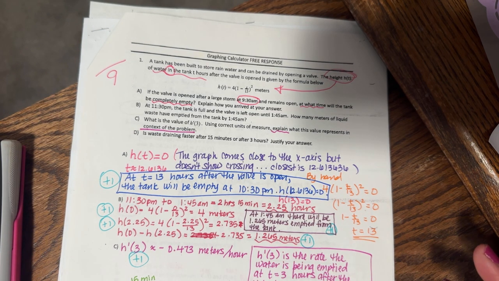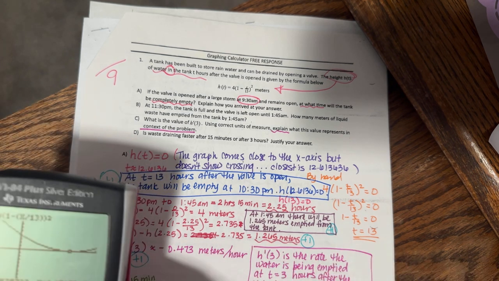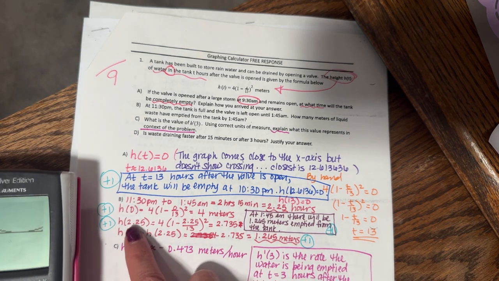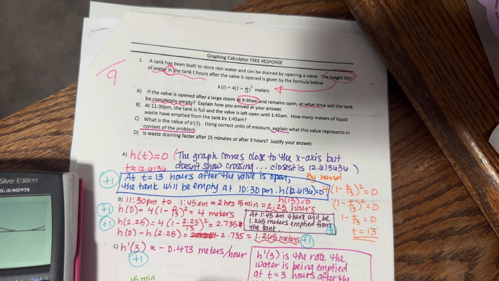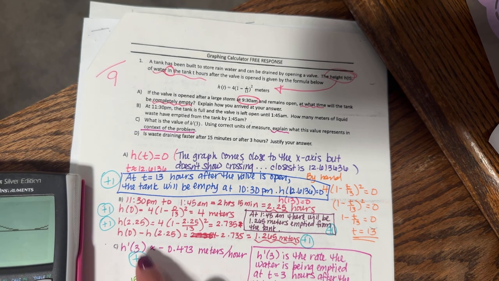All right, for part B, it says at 11:30, the tank is full, valve is left open until 1:45 a.m. How many meters of liquid waste have emptied from the tank by 1:45 a.m.? Well, that's where you're just finding H of 0 and H of 2.25.